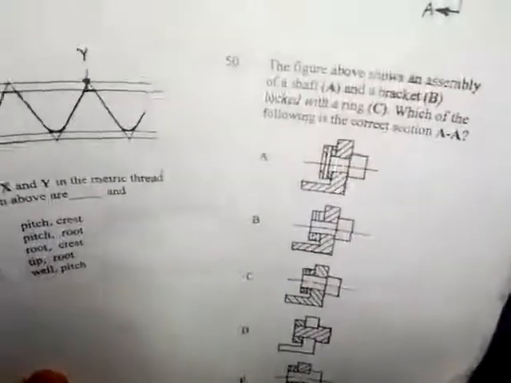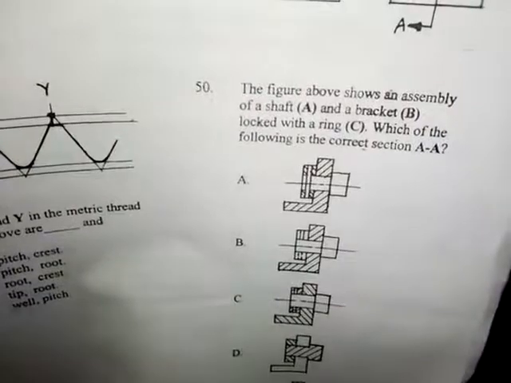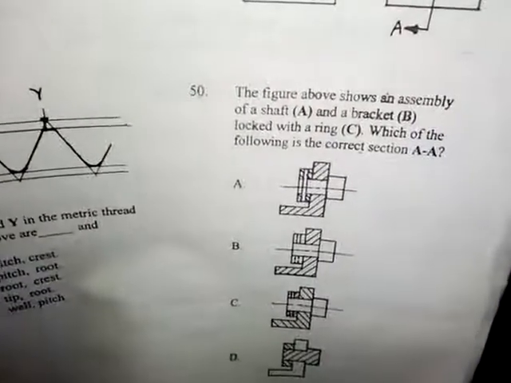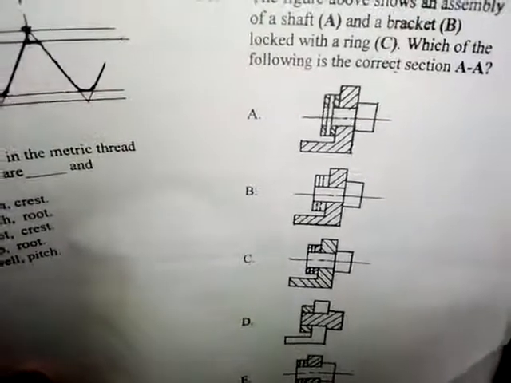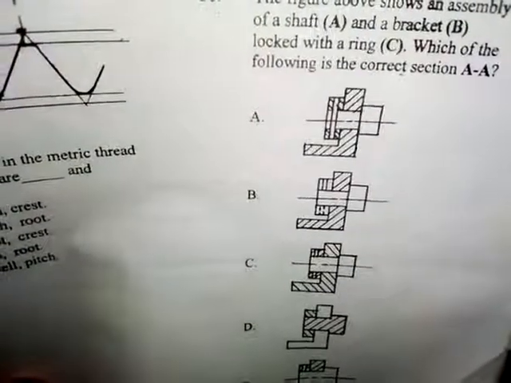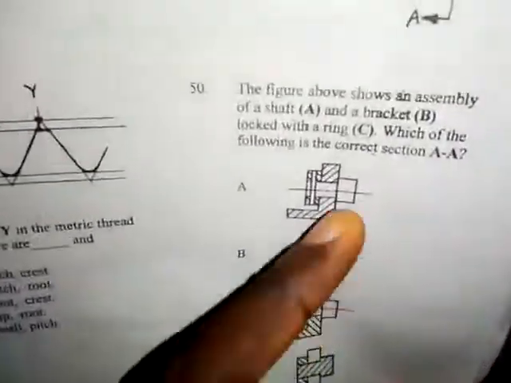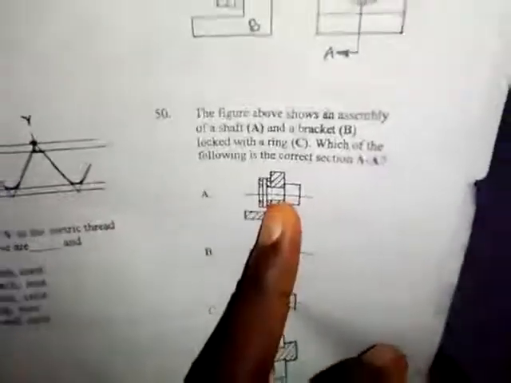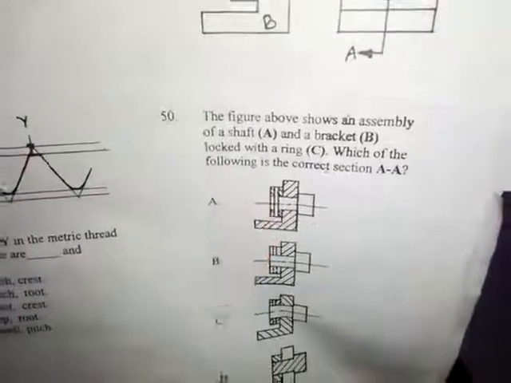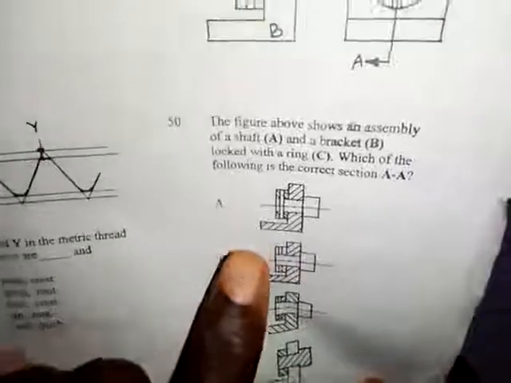So question 50 now, which is the last question. The figure above shows an assembly of a shaft A and a bracket B locked with a ring C. Which of the following is the correct sectional view, section AA? The correct section AA here is option A. The shaft should not be sectioned. We can section the bracket, but the pin that we put inside it will not be sectioned. So the correct answer is option A.